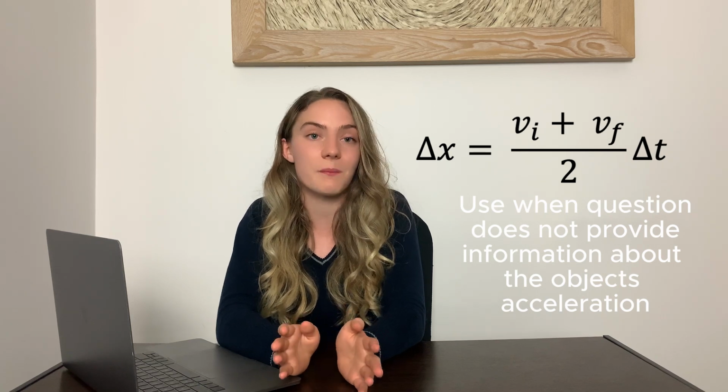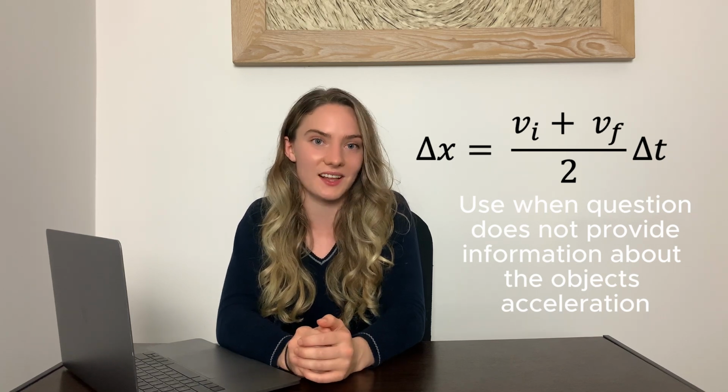Now on to the fourth kinematic equation. This equation says that delta x is equal to (Vi plus Vf) divided by 2, times delta t. Notice this equation is missing acceleration, so you would use this equation when your question does not include any information about the object's acceleration.